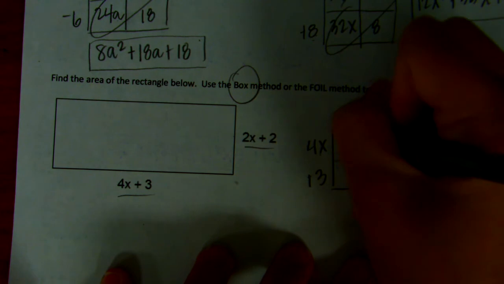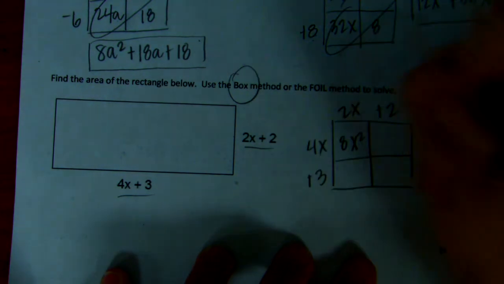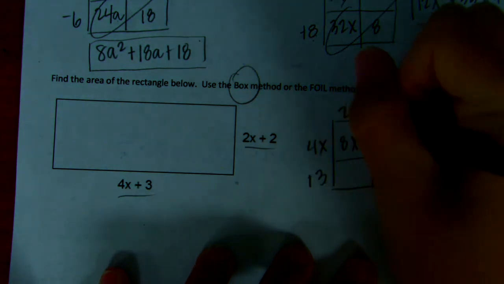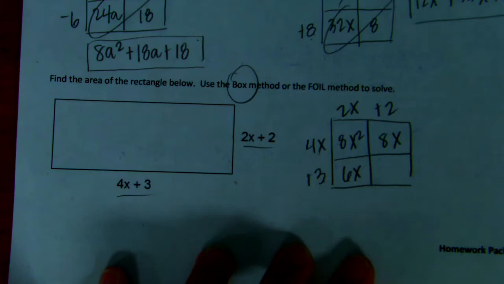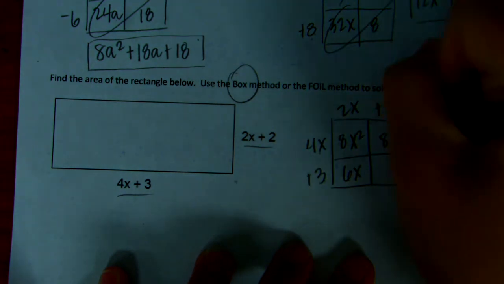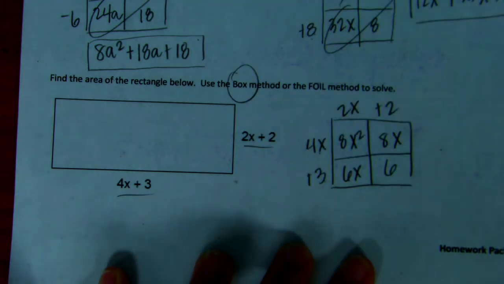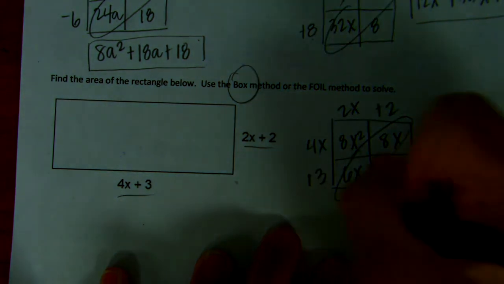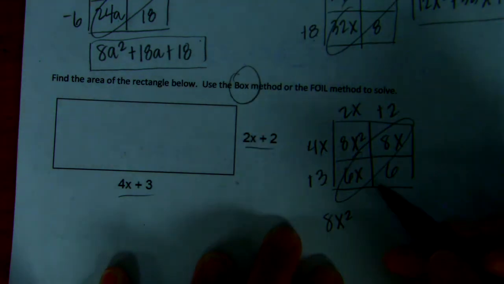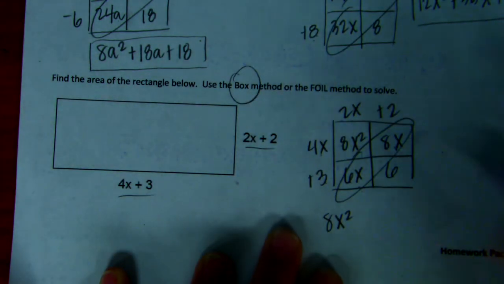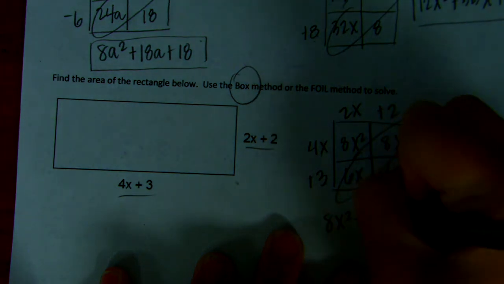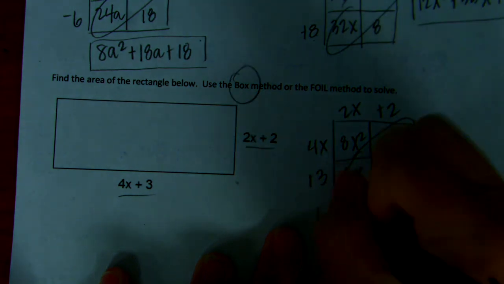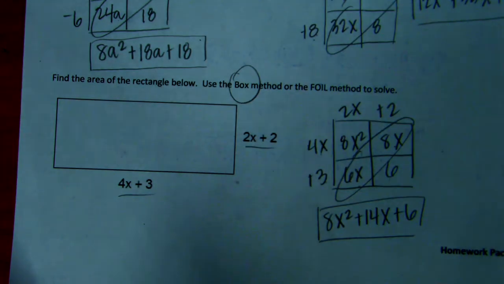2x times 4x is 8x squared. 4x times positive 2 is 8x. Positive 3 times 2x is 6x. Positive 3 times positive 2, positive 6. My inners, my diagonals, are my like terms. 8x squared is positive, 6x is positive, 8x is positive. When I add them together, I get 14x. The 6 is positive, therefore I add the 6 at the end. And that's it, folks.